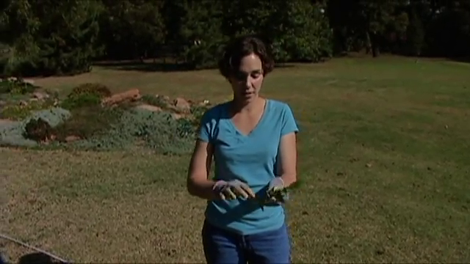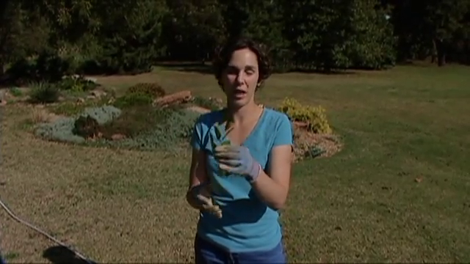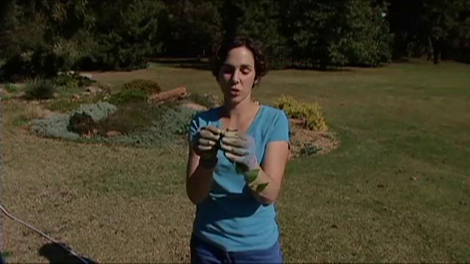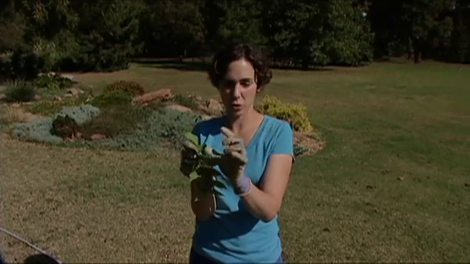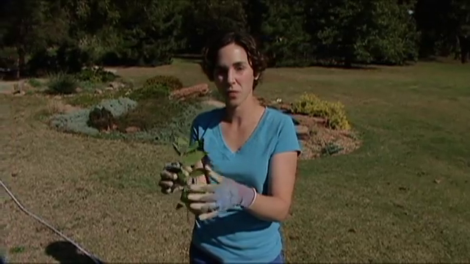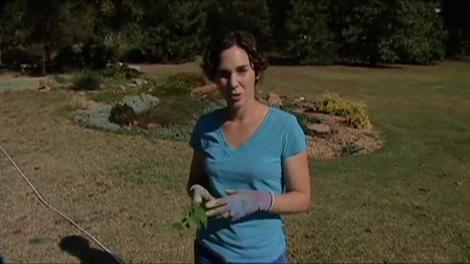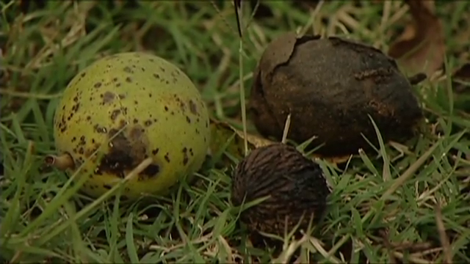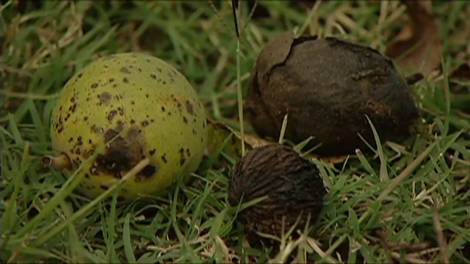You typically find an odd number of leaflets, between 11 and 23. And they don't have one at the tip. Some other trees will have a leaflet at the very tip, and black walnut doesn't have that. You also might find some fruits on your walnut tree. These are going to be large green husks, and they turn to a black or yellow color as they mature.